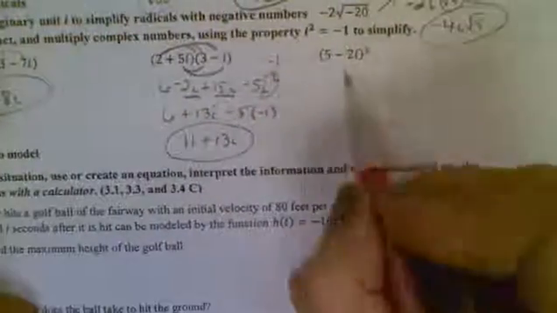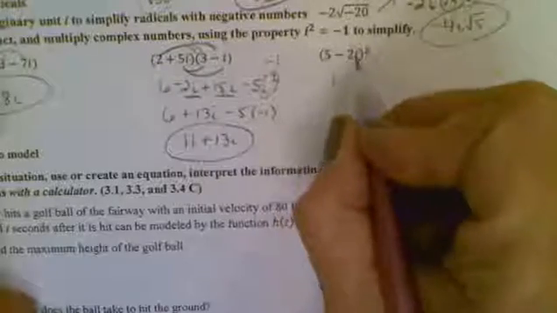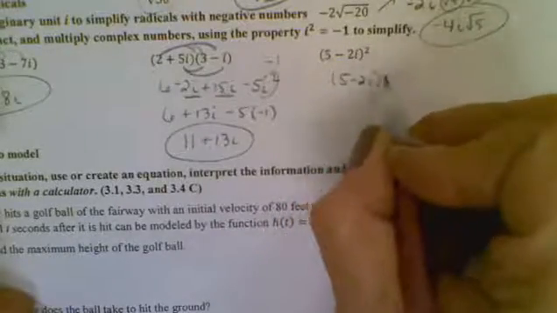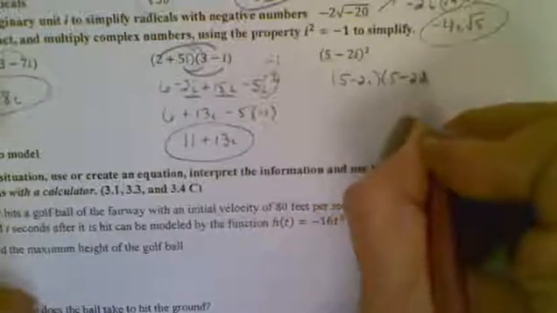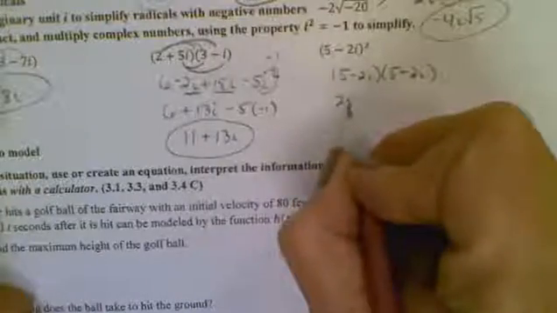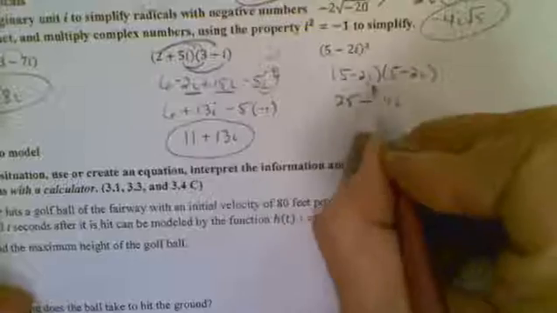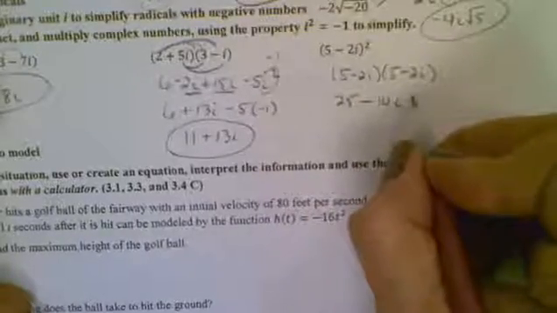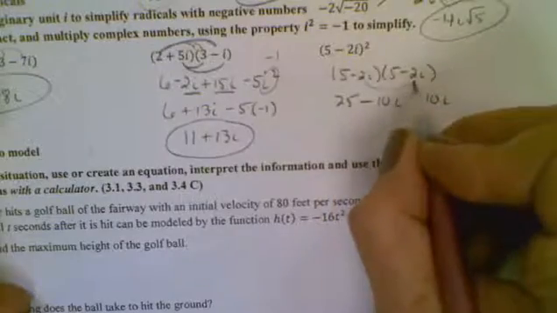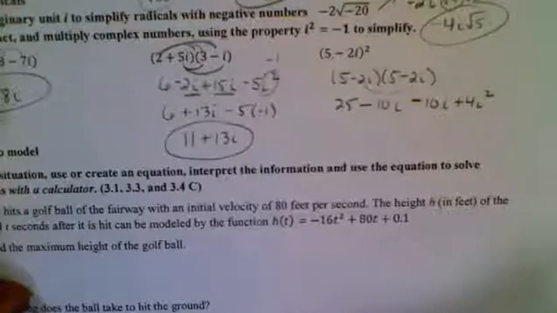And you do the same thing if it is a binomial square, because remember, you can't just square each of these individual terms. You have to think of it as 5 minus 2i times 5 minus 2i. So now you FOIL things out again. 5 times 5 is 25. 5 times -2i is -10i. -2i times 5, -10i. -2i times -2i is a positive 4i squared.